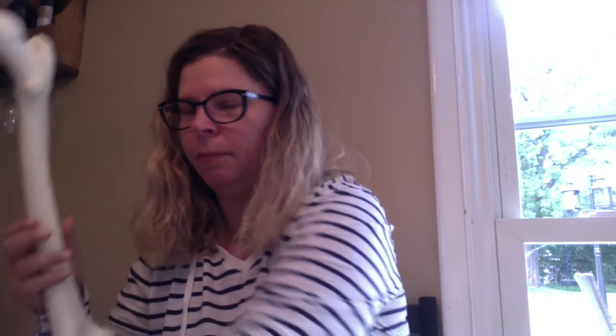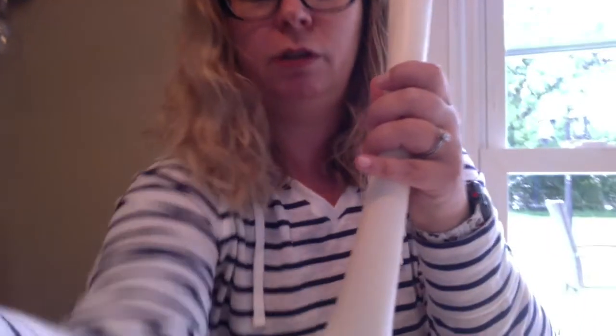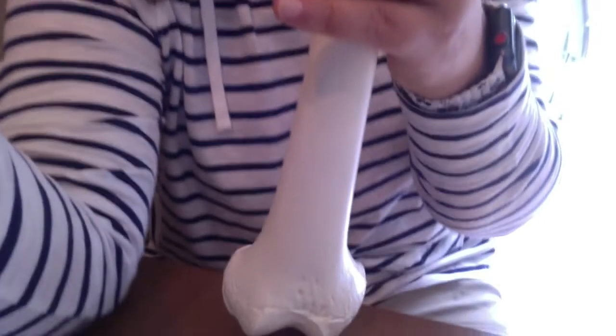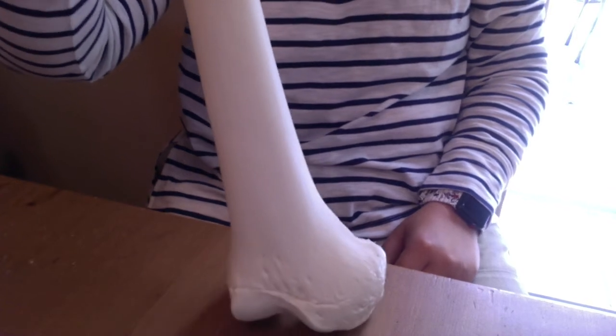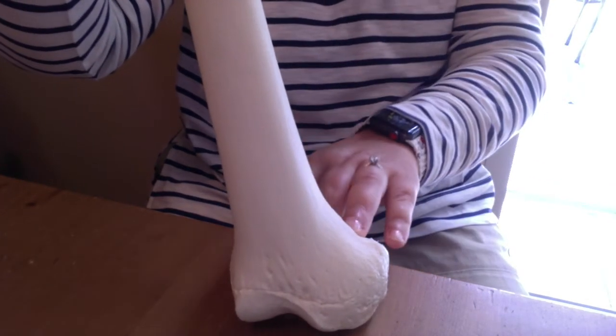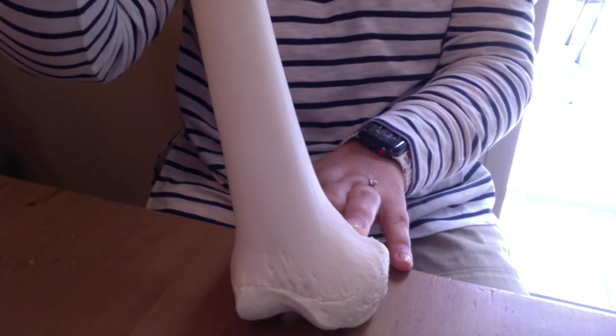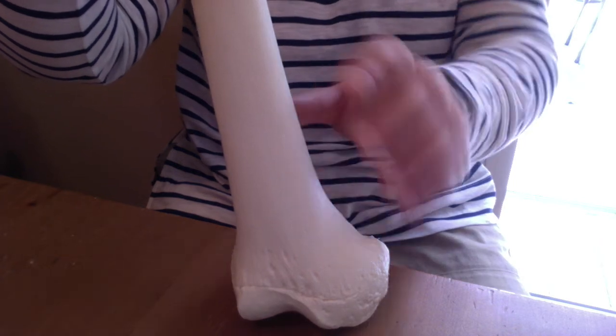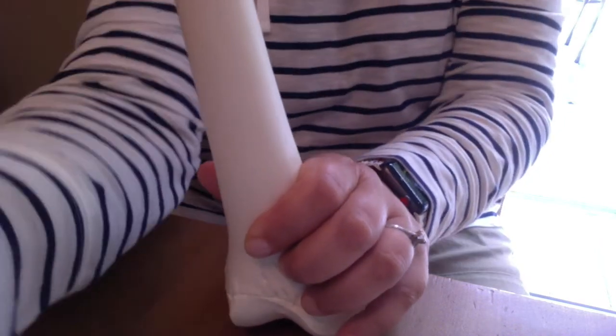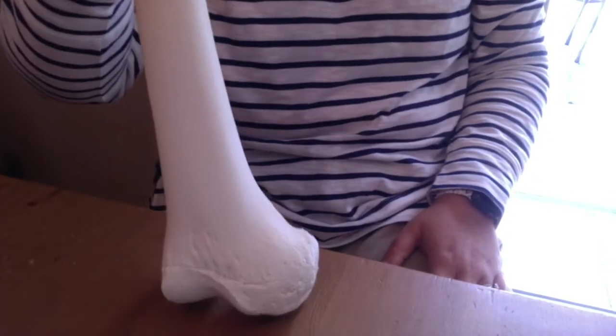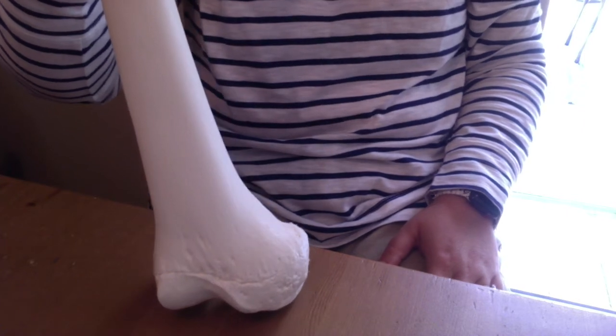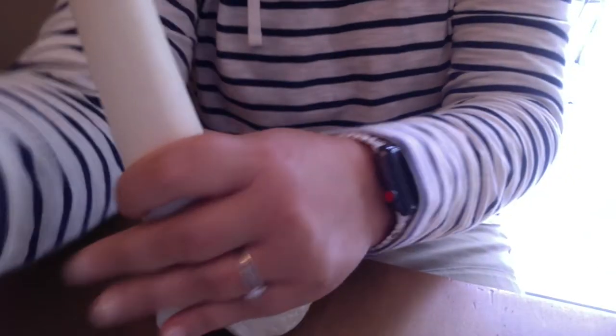Another cool thing about the femur is if you just found a femur, even if it was small, I'm just going to tilt this camera so you can see. Okay, so I'm going to tilt that. I'm standing it up on the knee joint. This is standing on the two condyles. So if you were to find a femur, even if it was a small one, you can do this. Go ahead and stand it on those condyles. And I'm just going to flip the camera again. So it's here.